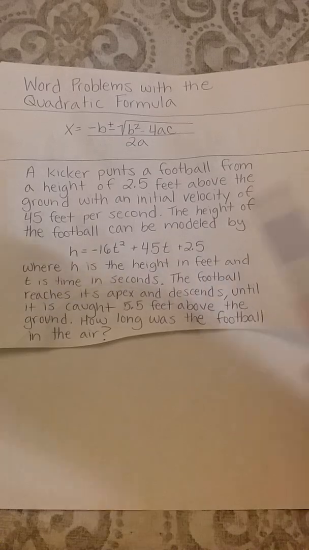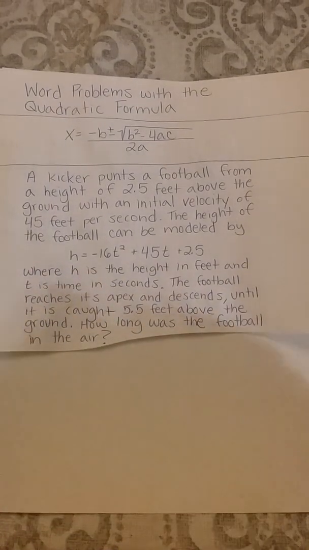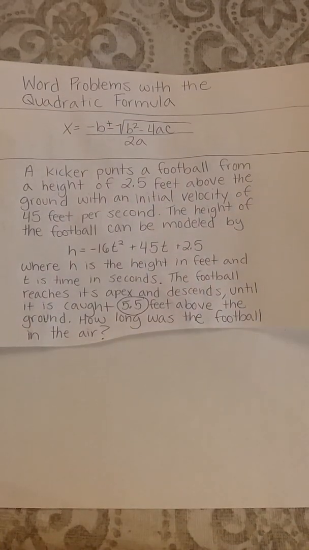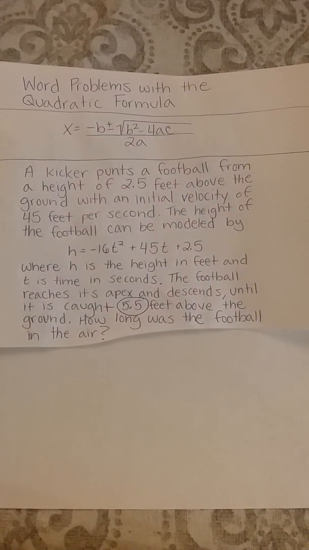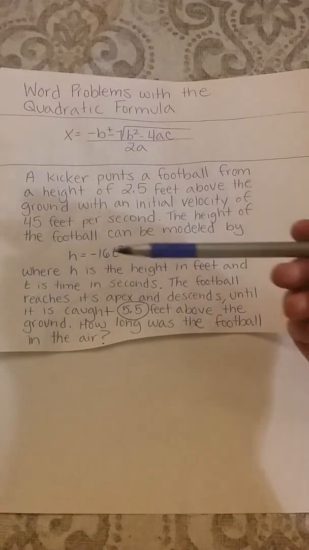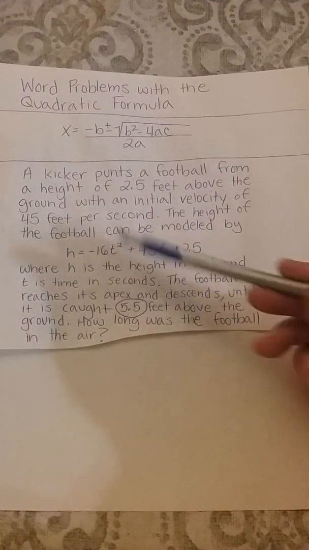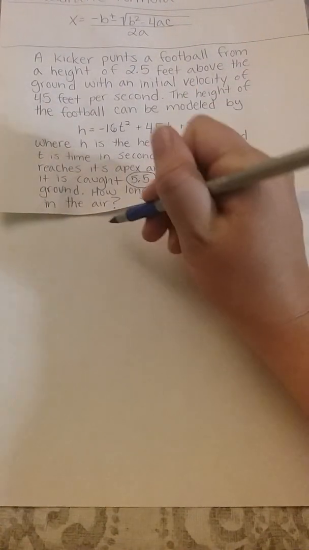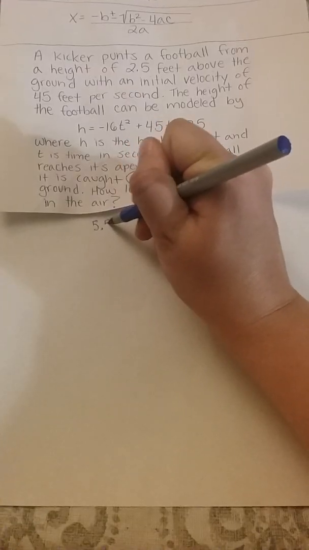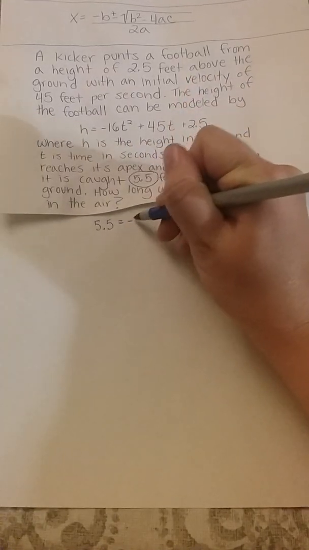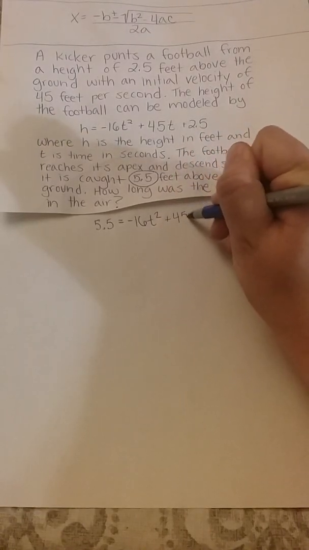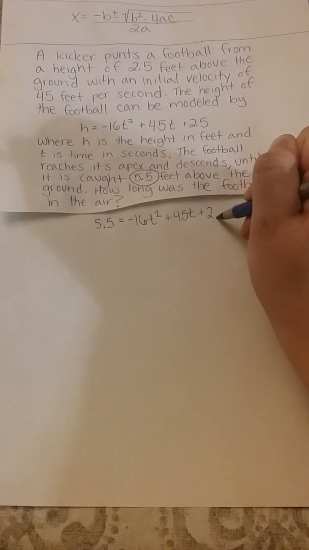So that goes here. Okay, we're trying to find when it reaches 5.5 feet above the ground. So we're trying to find a height of 5.5 feet. To solve this problem, we're going to put 5.5 in for h, and then we're going to solve for t. When you do that, you wind up with 5.5 equals negative 16t squared plus 45t plus 2.5.